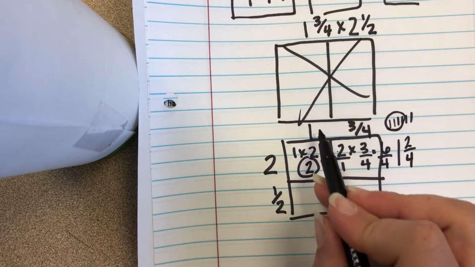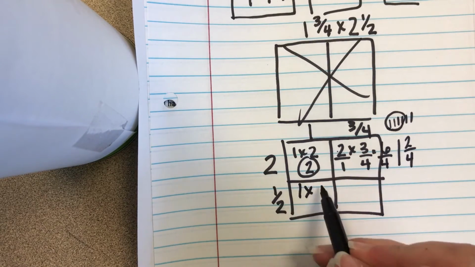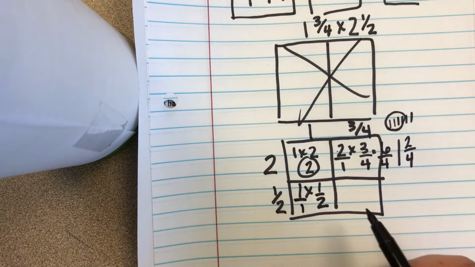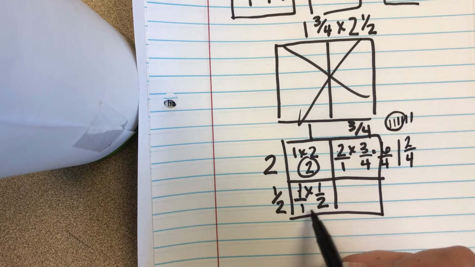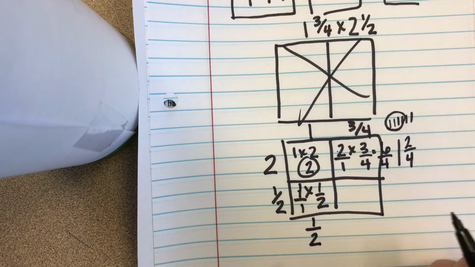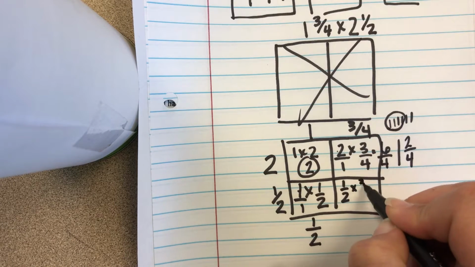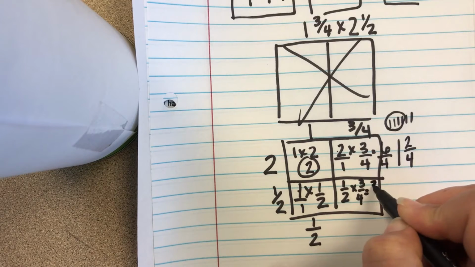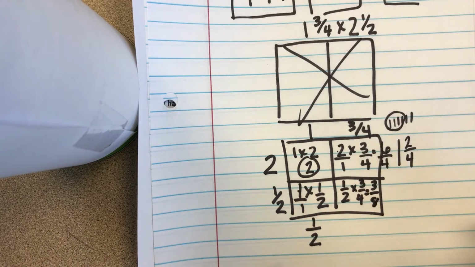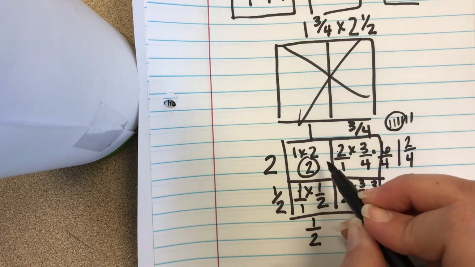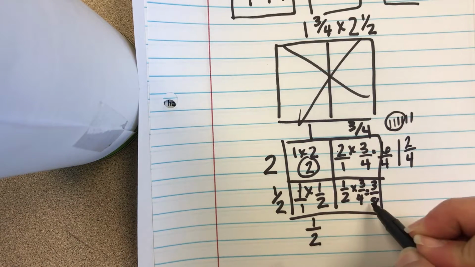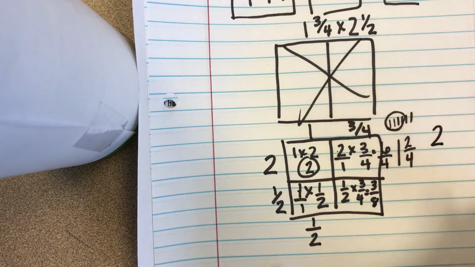All right, I'm going to come down here. 1 times 1/2. Denominator 1. 1 times 1 is 1. 1 times 2 is 2. There's not a better way to write a half. Half times 3/4 equals 3/8. So I have my 4 parts. 1, 2, 3, 4. Let's add them up. 2 wholes plus 1 2/4 plus 1/2 plus 3/8.